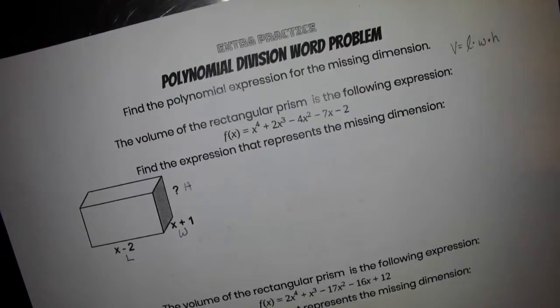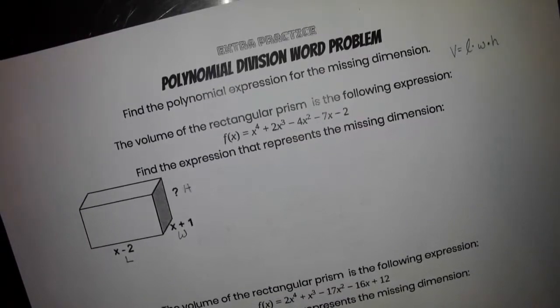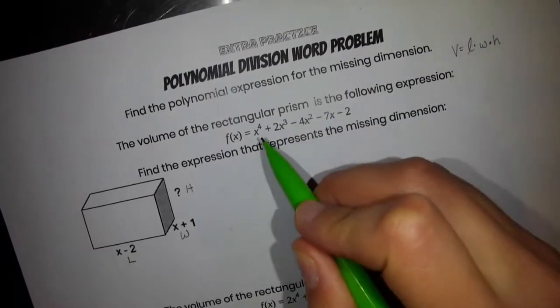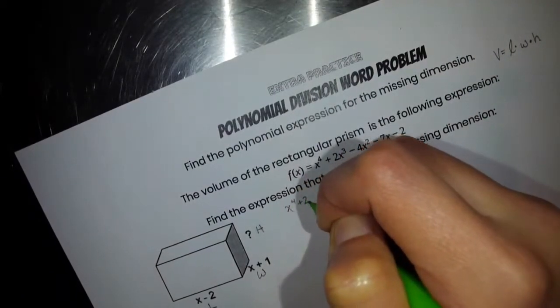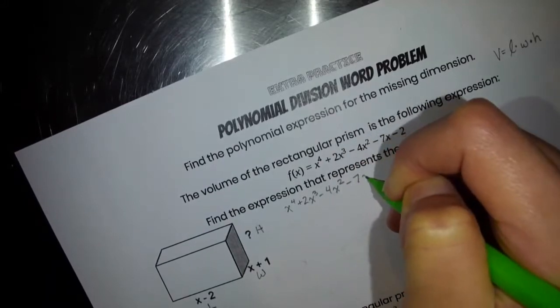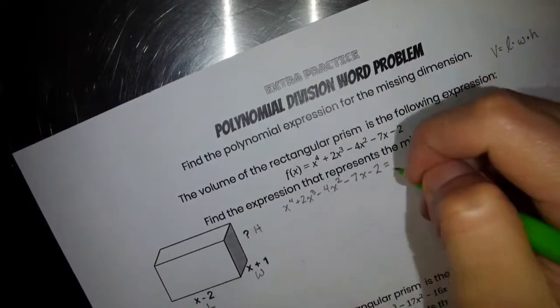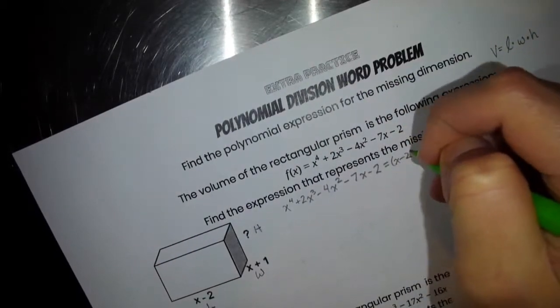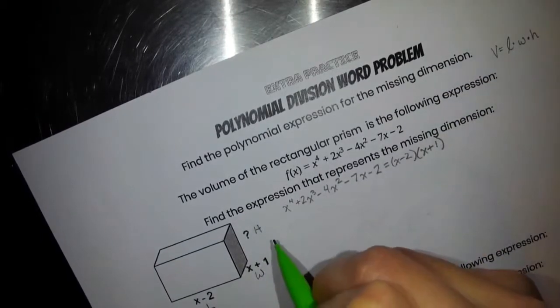So if we think about our formula for volume, it's volume equals length times width times height. So let's set up an equation for this. So for volume, I'm going to put in this polynomial. And then this will be equal to the length, so x minus 2, times the width, and the height. This is our unknown.